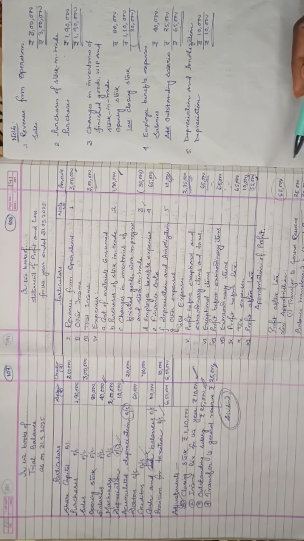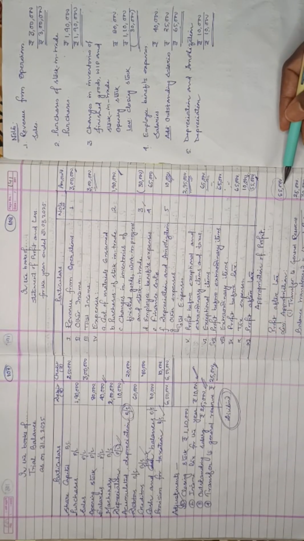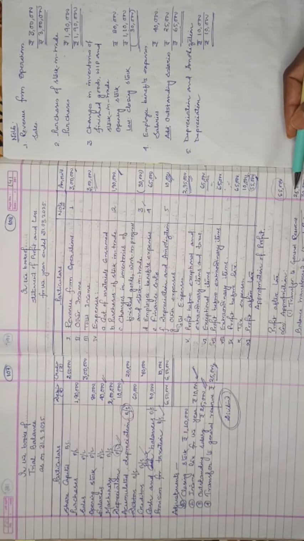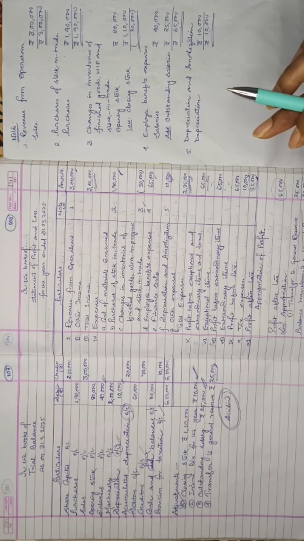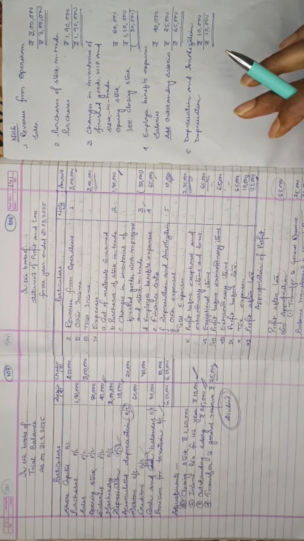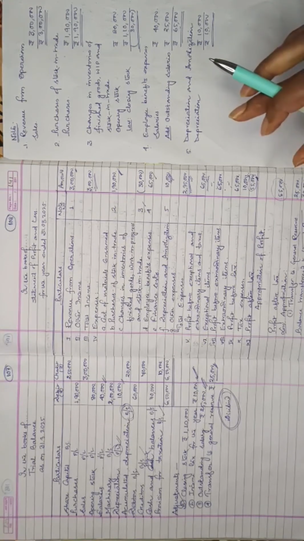Now, if the information were given as a percentage of the profit, I would calculate the percentage. Here the absolute figure is given, so I am showing the absolute figure. 55,000 minus 25,000, that is the balance of 30,000, I am transferring to the balance sheet. So this is all about the profit and loss appropriation.